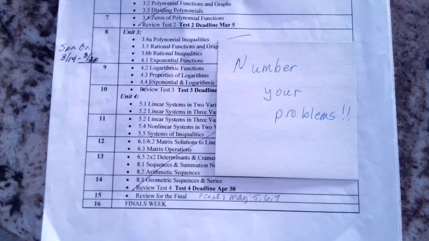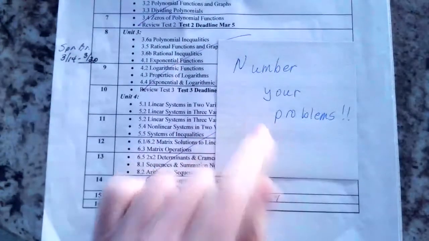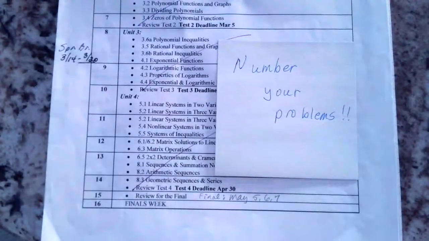Let's see. Yeah, okay, that's all good. If you want to number my problems at the top of each of your worksheet pages, you can do that right now. You can grab the scratch that you're going to use for the test and write number my problems at the top of each page. I'm fine with that. I don't want you to forget it. And it's fine if you write it on there.